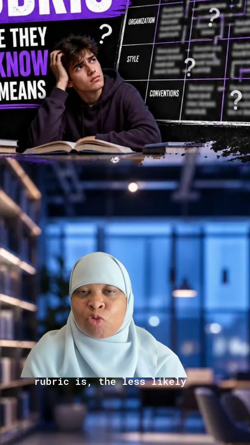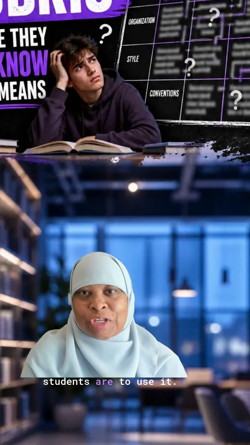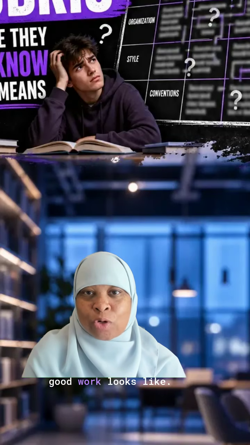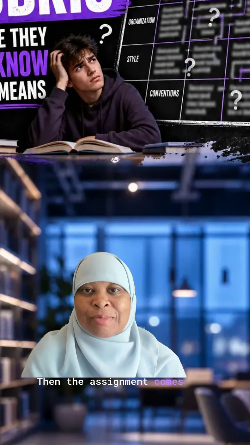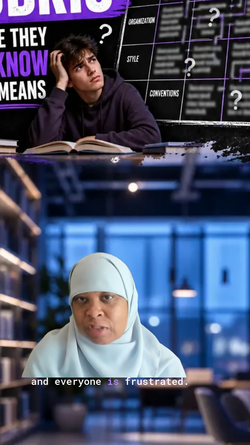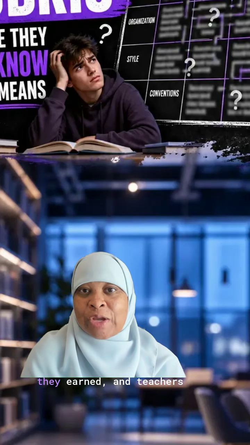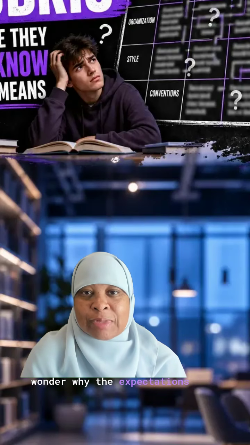The more detailed your rubric is, the less likely students are to use it. They glance at it, flip it over, and go right back to guessing what good work looks like. Then the assignment comes in, the grades come back, and everyone is frustrated. Students do not understand why they earned the score they earned, and teachers wonder why the expectations were missed when they were clearly written on the page.